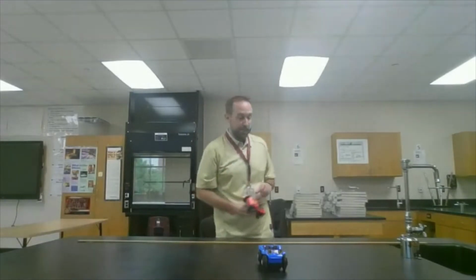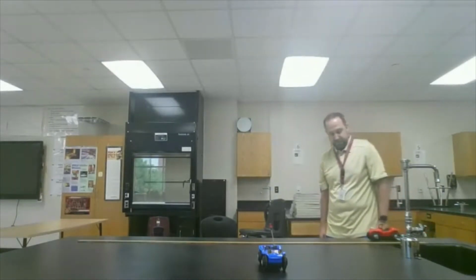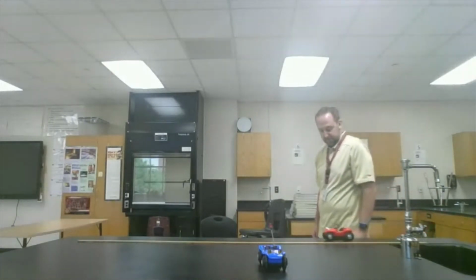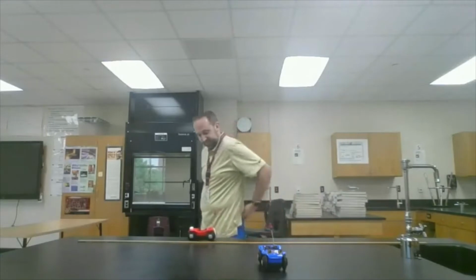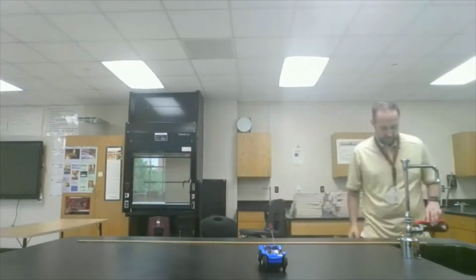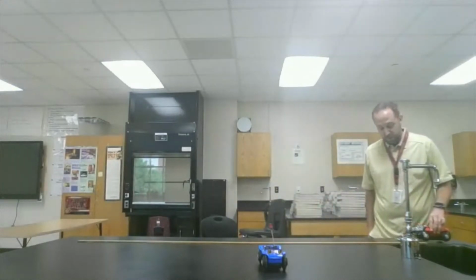I'm going to do these same 3 trials for the red car. You'll notice with the red car, it's going to go much slower. And here's the red car. All right, 3, 2, 1, go. And stop. All right, here's going to be our second trial for the red car. 3, 2, 1, go.